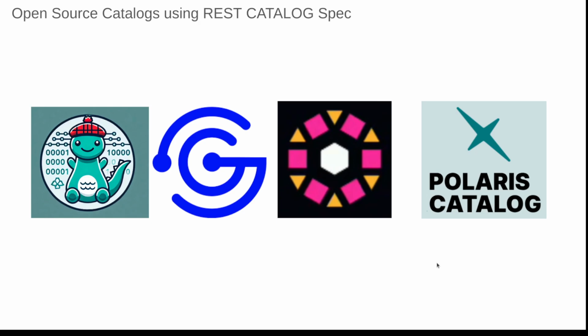Now, one thing I do like to point out is that the REST catalog spec is just a listing of different API endpoints for different operations. Just because a server implements some of those endpoints doesn't mean they have to implement all of those endpoints. I'm going to call out the example of Unity catalog here.